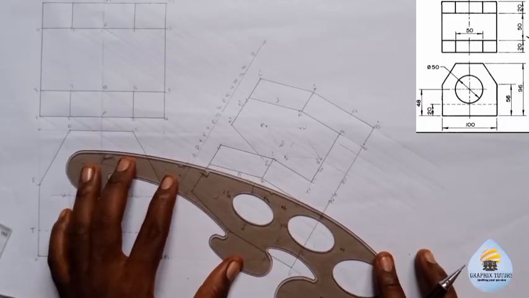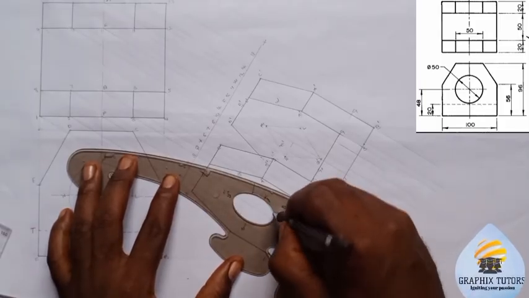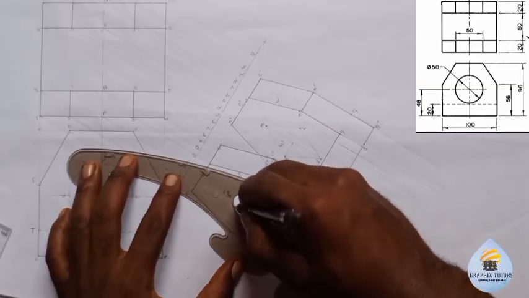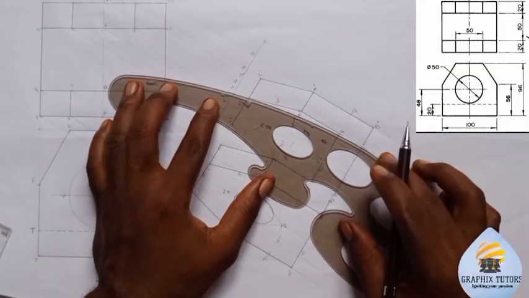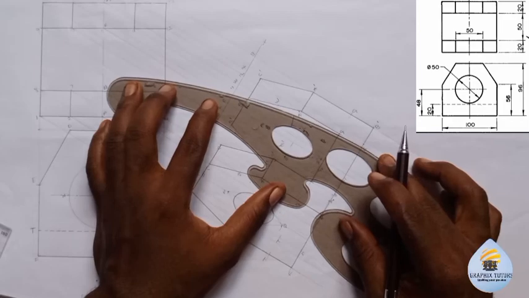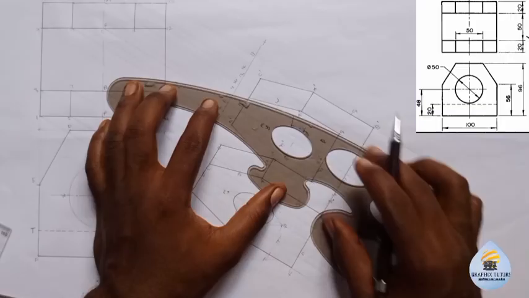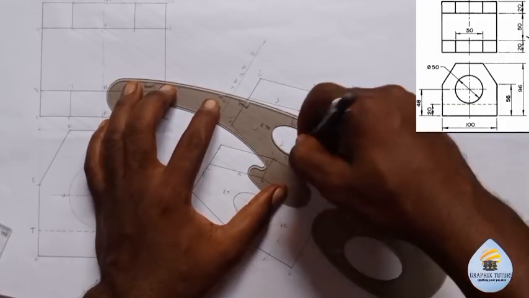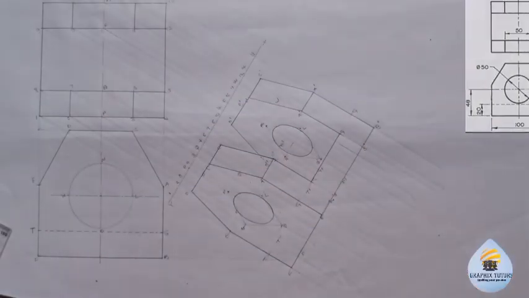You can see that. So I can simply just draw this way. Between those points, and I'll come here also. I'll do the same thing here. So this is what we have, right?